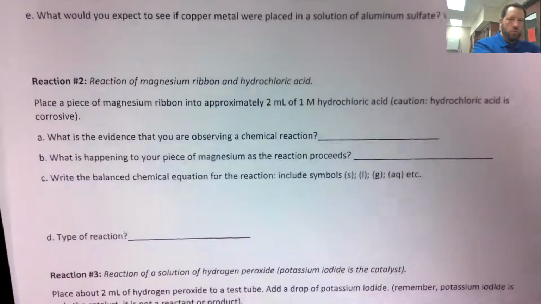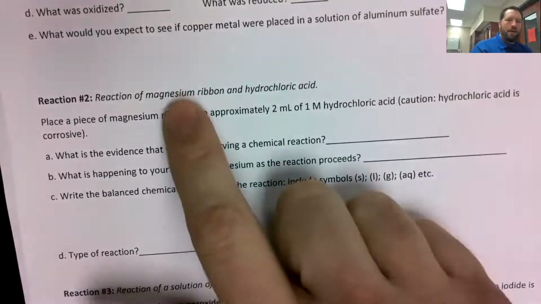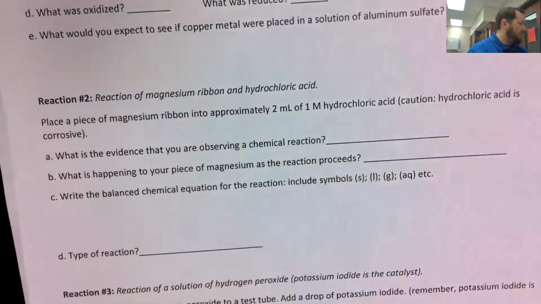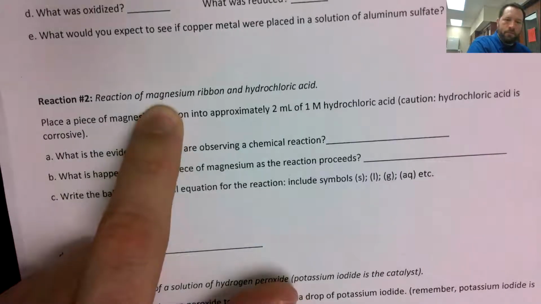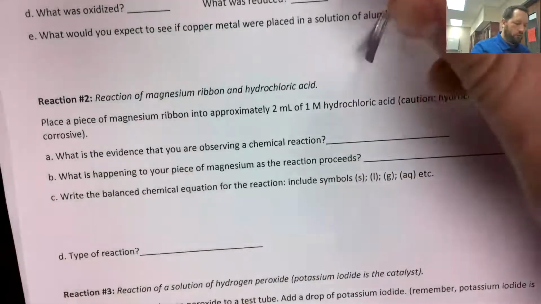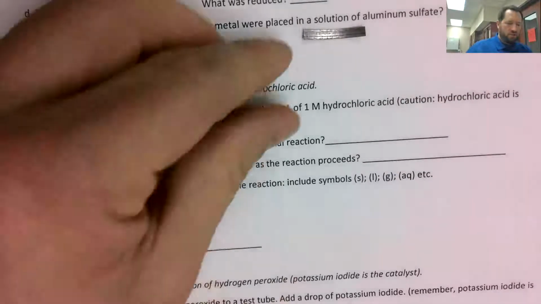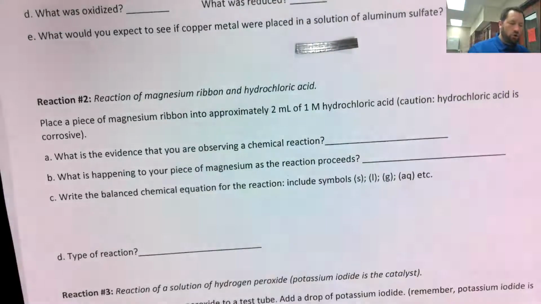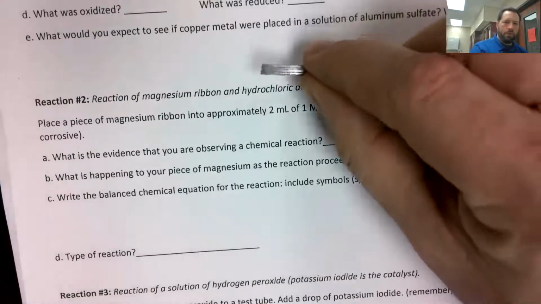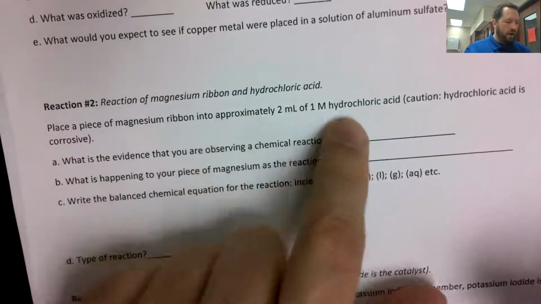I'm going to move on to reaction number 2, though. This time we're reacting magnesium ribbon with hydrochloric acid. Don't worry about the fact that it's called ribbon. That's just the description of what it is. Like aluminum foil is just foil. This is elemental magnesium. So we're looking for just Mg all by itself, and it just happens to be in the form of a ribbon. This piece of magnesium right here came from a much longer piece. I cut it off earlier. So here's our piece of magnesium, and we're going to react it with hydrochloric acid.